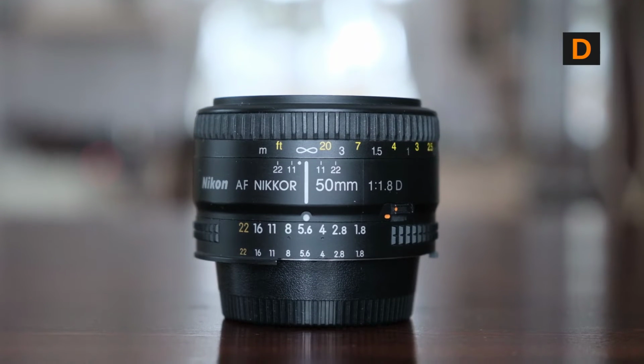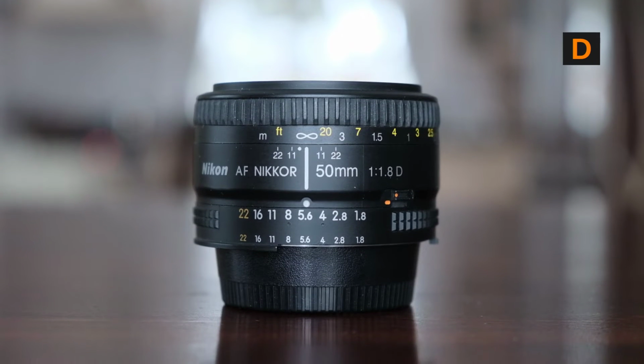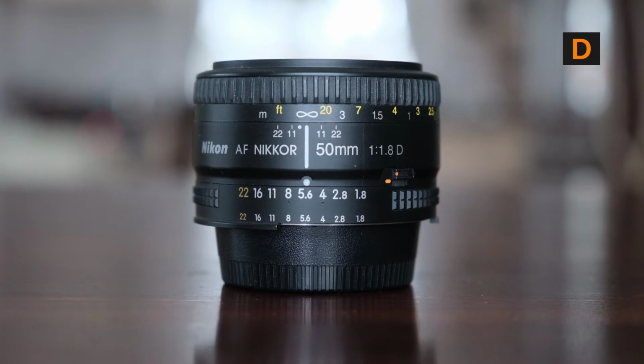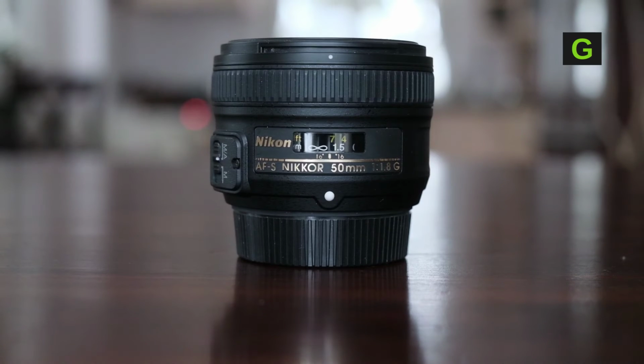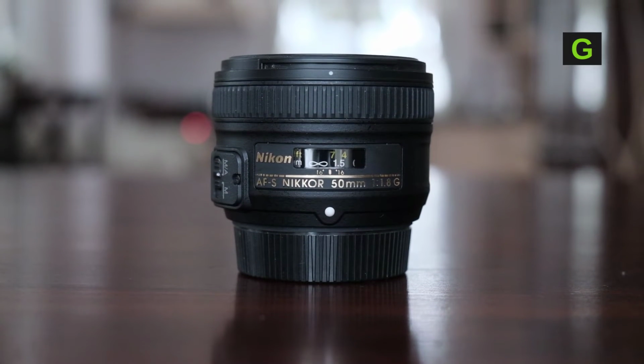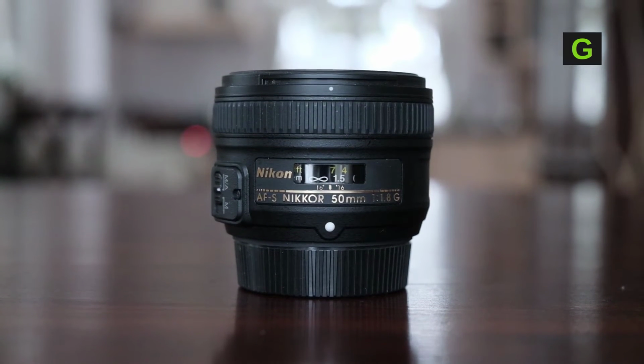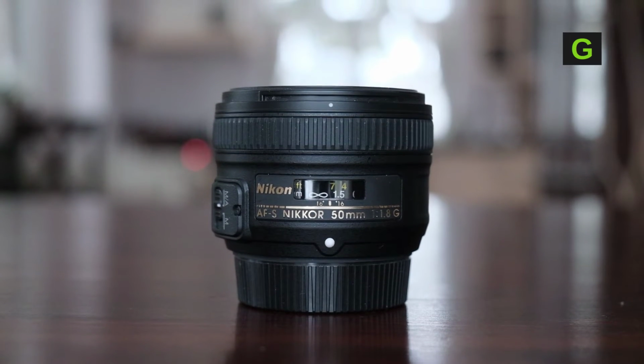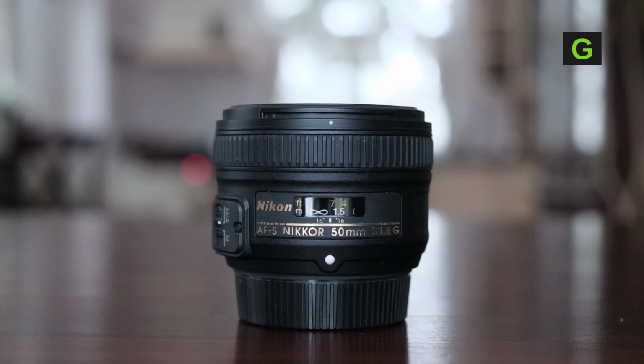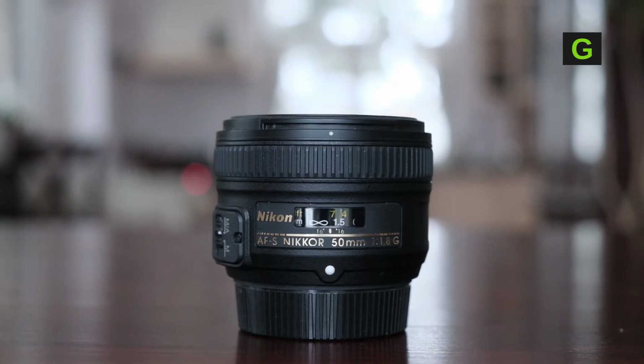Diaphragm blades. Both have 7 of them, so the score will remain the same. Why do the blades even matter? Because they influence the bokeh. Generally, you want more of them rather than less. However, it's not that simple, and the shape of the blades, such as rounded or not, also matters.